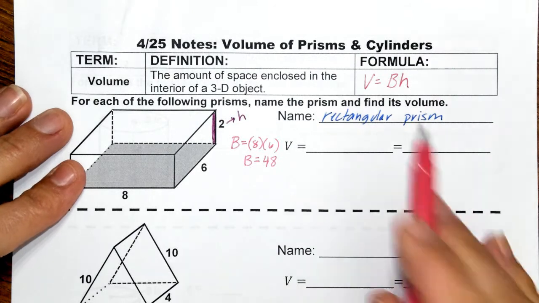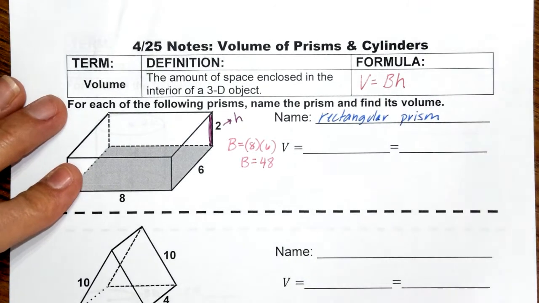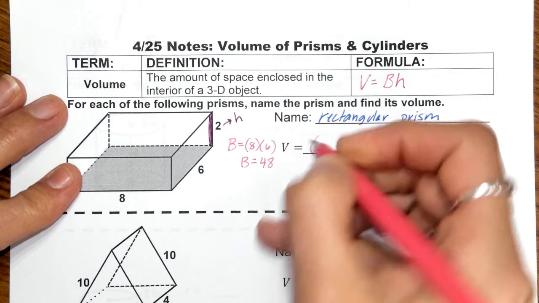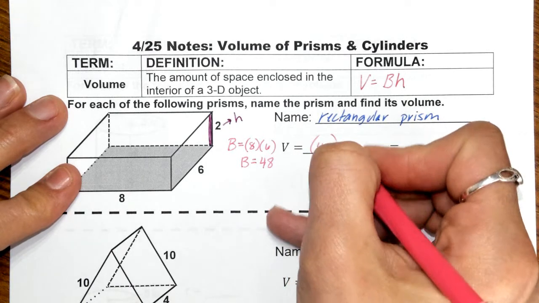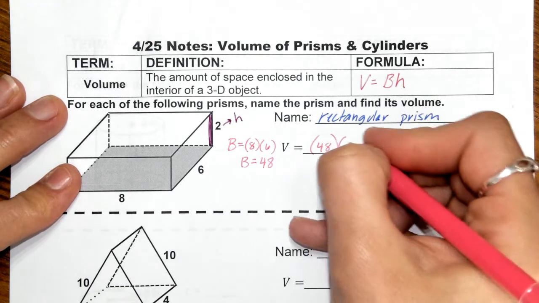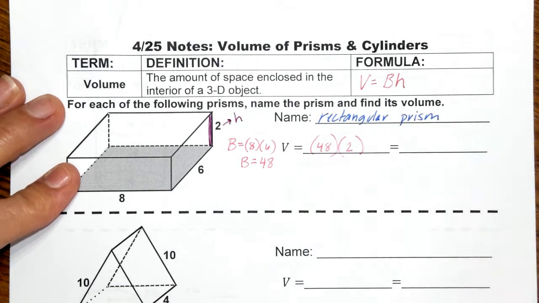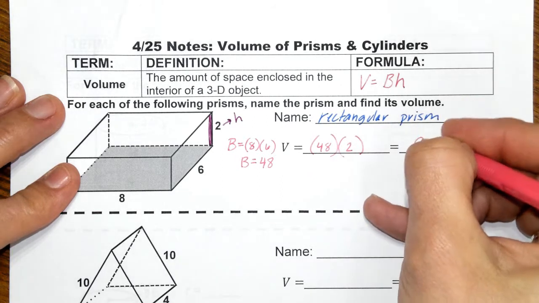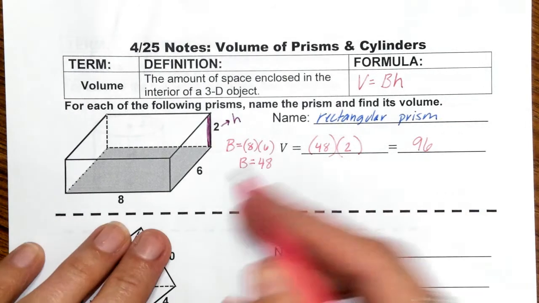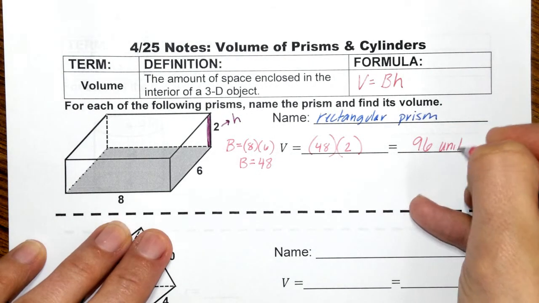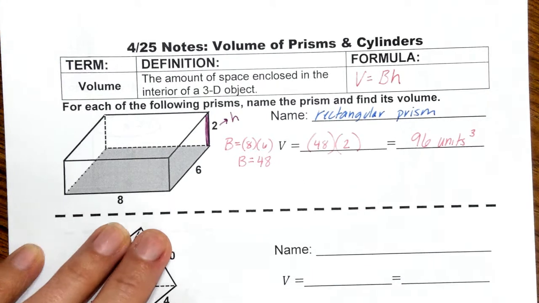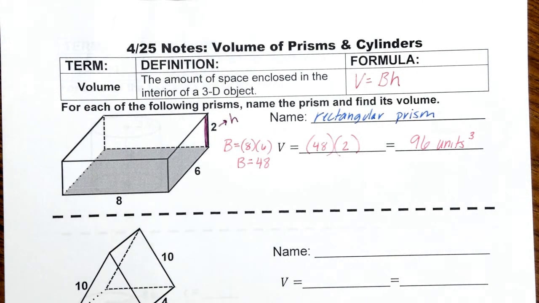So we use our formula, big B, little h. I'm just going to go ahead and plug in right here. Big B would be 48, and your height of the prism is going to be 2. We multiply these together. We are going to get 96. And we don't have units listed, so we'll just put units. We are now cubed. We're going 3 dimensions now.